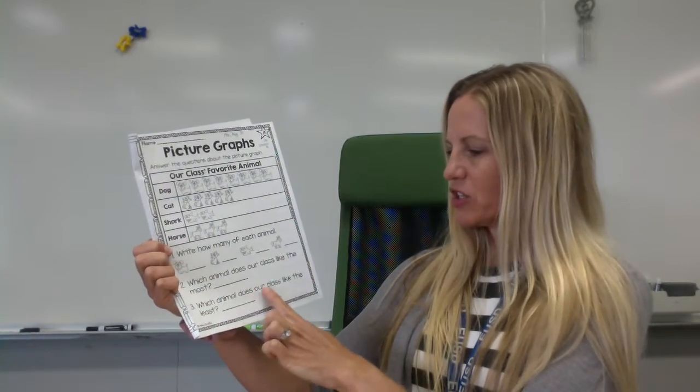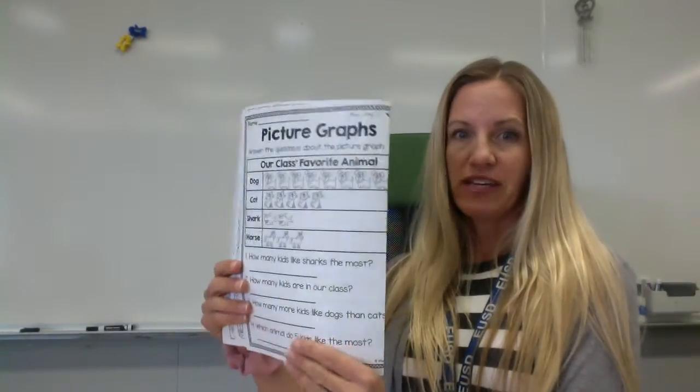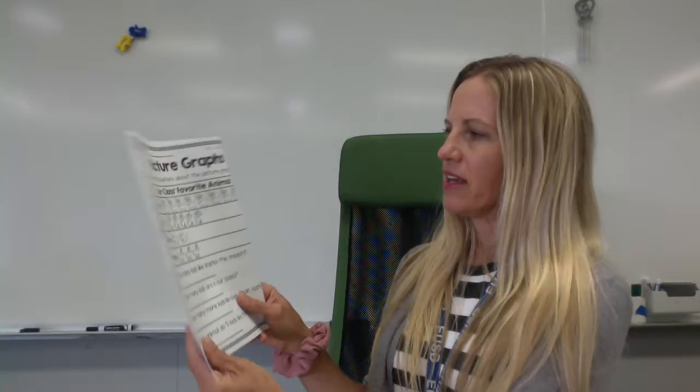Which animal does our class like the least? You can see on our picture graph, what is it going to be? That's right, shark, because there's only 2 sharks. So this one, let's look at B, if that was the right level for you. And I like that you're going to try a challenge giving yourself side B. Very similar to the other side, right? We have our graph. The questions are going to be a little bit different on this one.